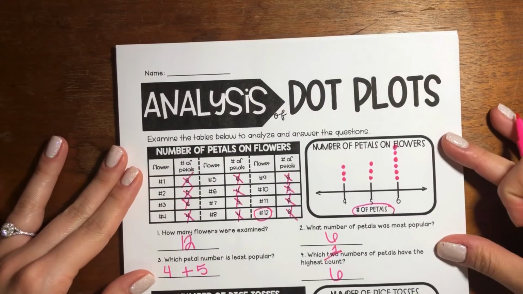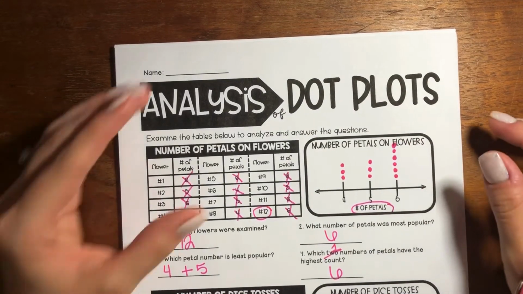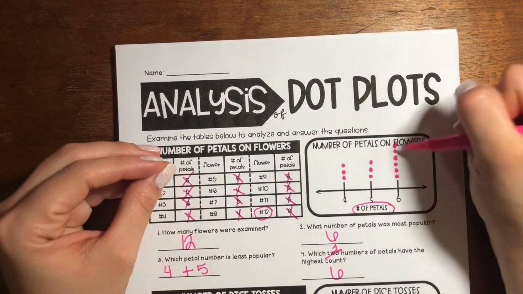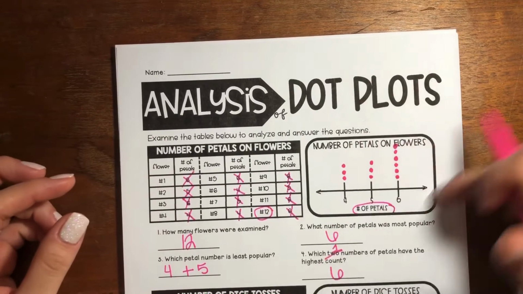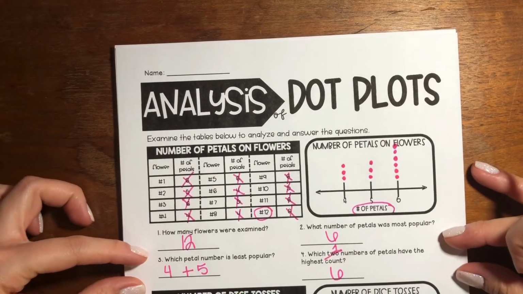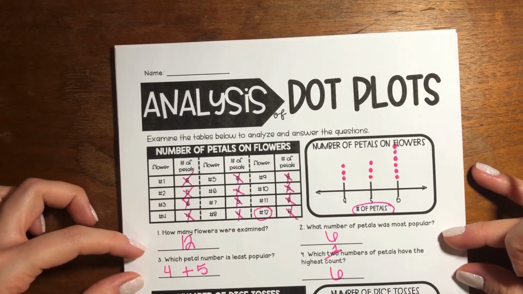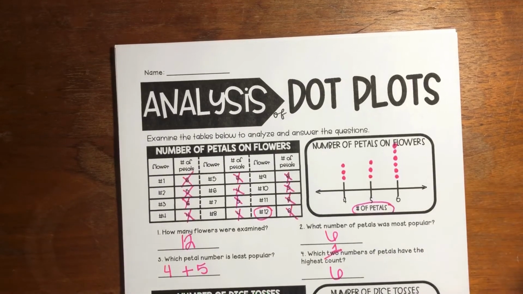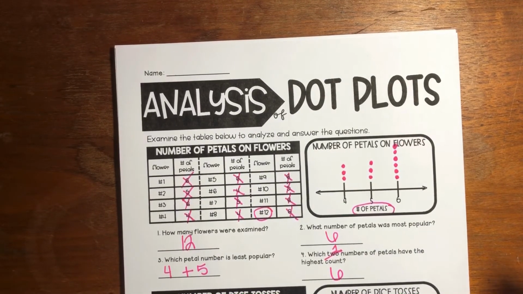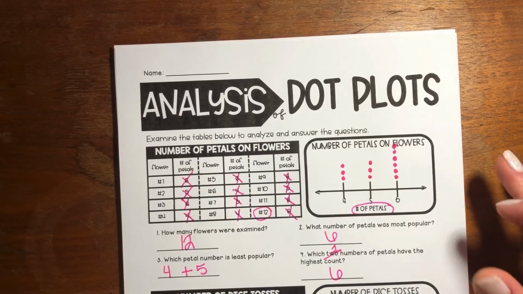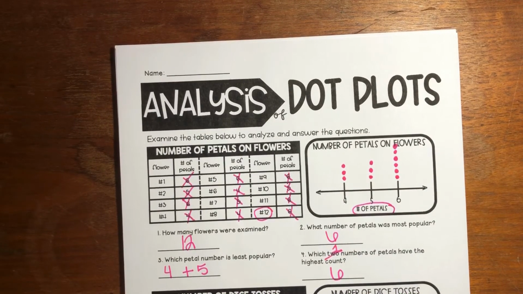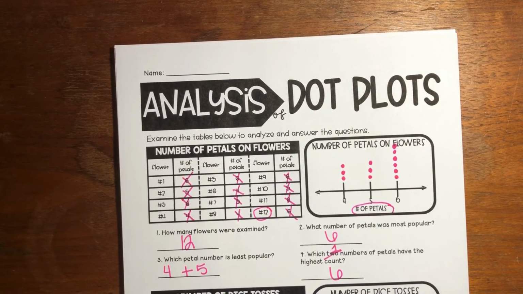So now that we can look at this, once we've taken this data, we're just going to make sure that we plot the points, and then you can use this table to answer your questions, okay? So you are going to be doing this in Google Classroom with your Google Slides. You're going to be given information, and you'll be having to look at dot plots, and you'll be making your own dot plots, all right?